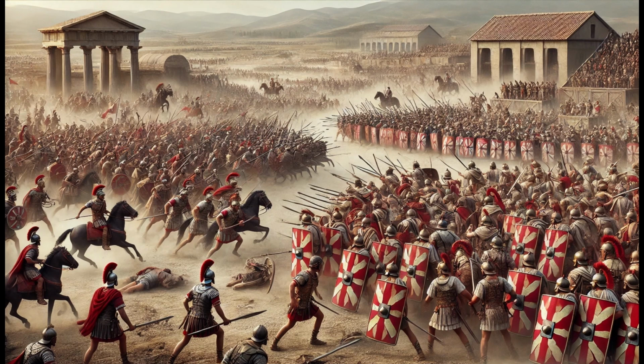The aftermath of the Battle of Pharsalus was a momentous turning point in Roman history. Caesar had not only defeated Pompey, his greatest rival, but had also cemented his control over the Roman Republic. The victory at Pharsalus was as much psychological as it was military. Caesar's reputation as an invincible commander was now firmly established, and his ability to outthink and outfight a larger, better-supplied army was a testament to his strategic genius.